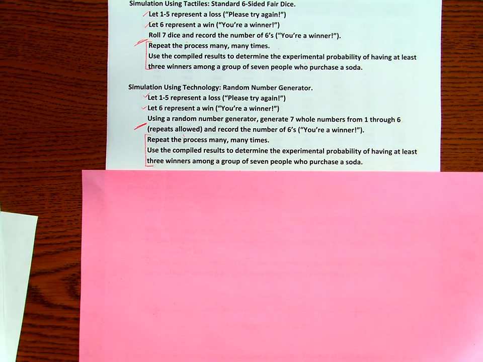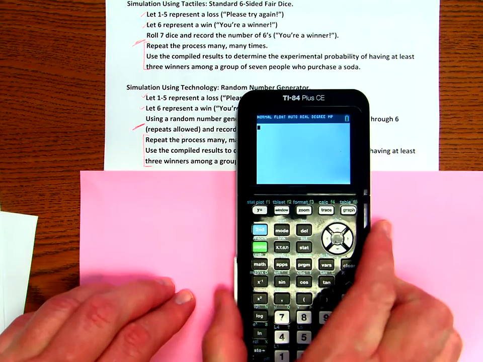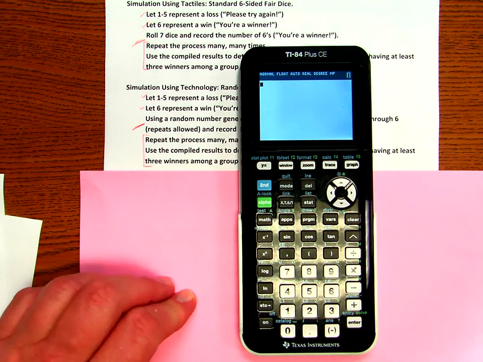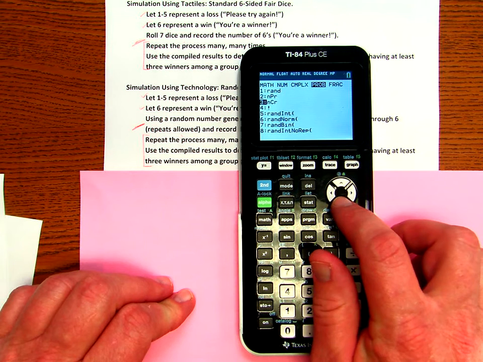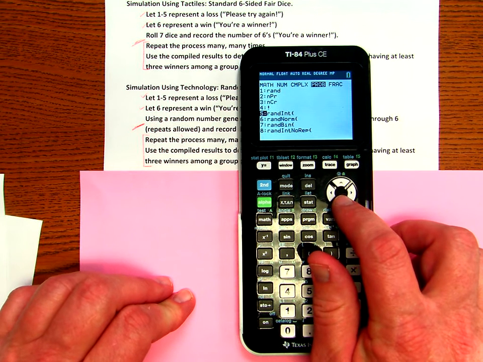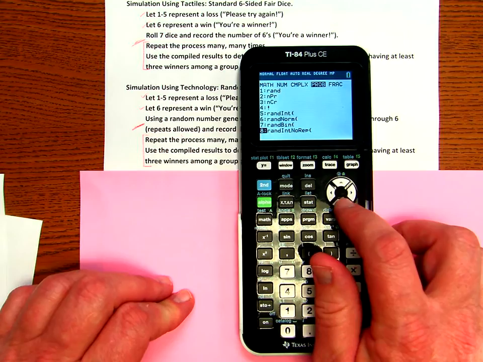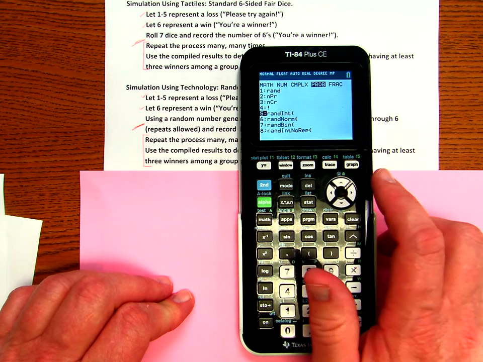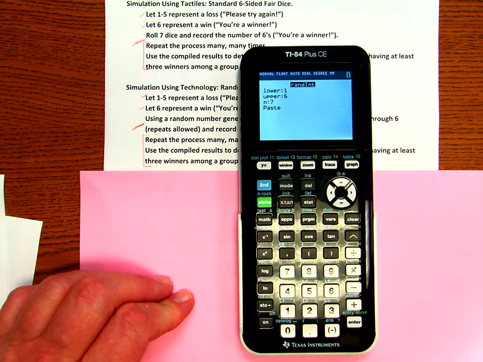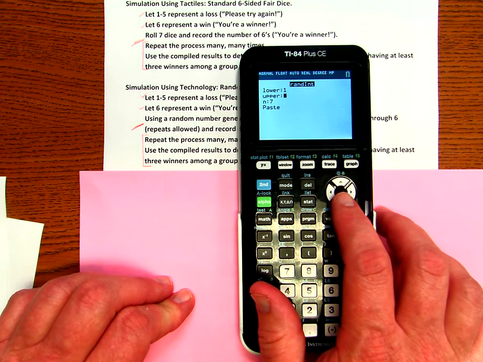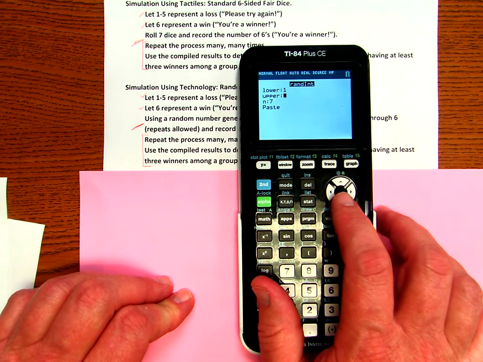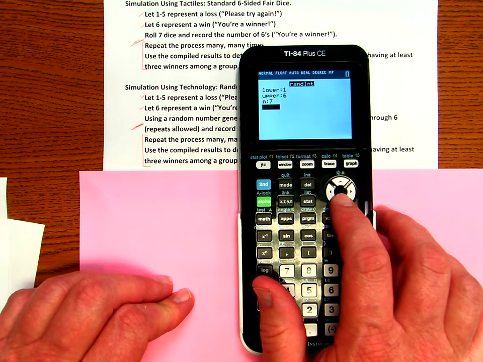So where'd my calculator go? So in terms of the actual keystrokes, math, prob, and we have 2 random number options that we've looked at. Random int, no repeat. Okay, we want random int. We want repeaters to be possible. So that's what I'm choosing. Looks like I already have this set up. Lower bound 1, upper bound 6. That's the range of numbers we're choosing from. 7, how many of them are we choosing? And then paste.